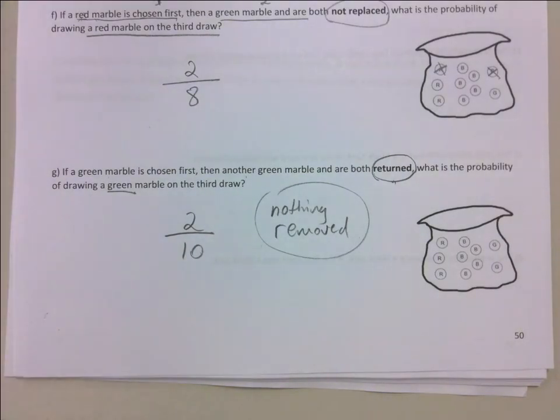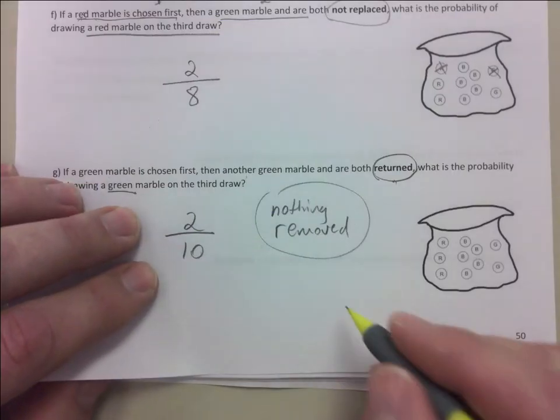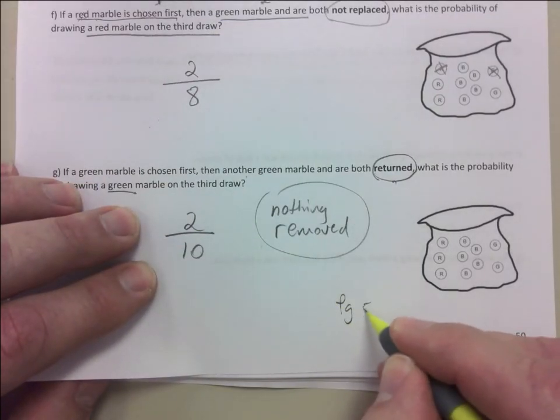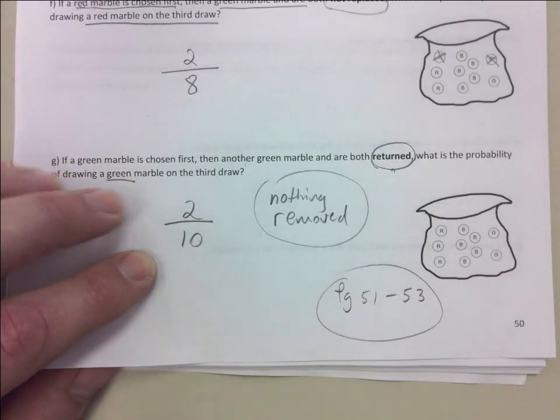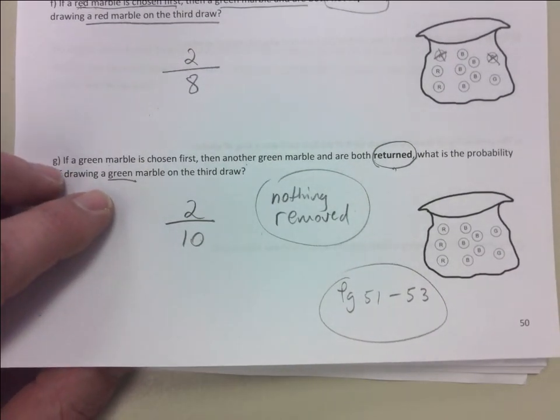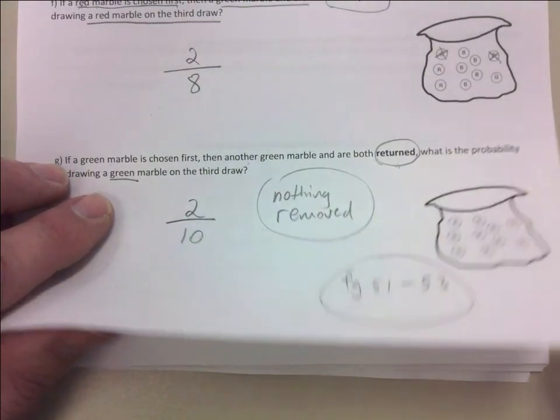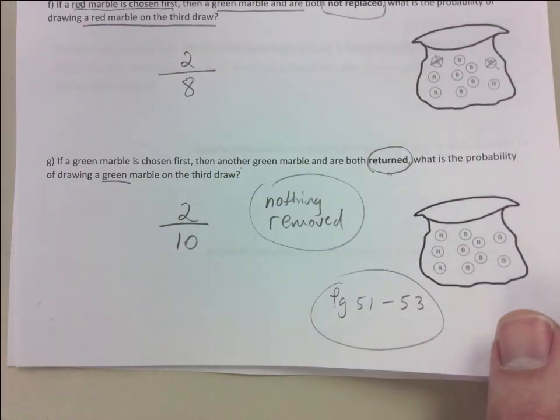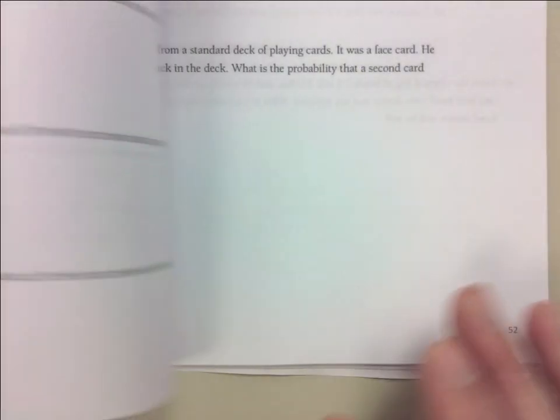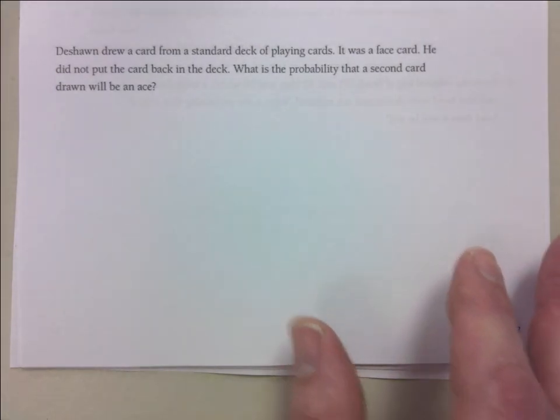I would add that to my study sheet. Independent, first event does not affect the second. Dependent, first event does affect my second, okay? Okay, so that's all that I had to say for now. For 51 to 53, if deck of cards isn't your thing today, skip the deck of cards questions. Do the marbles, do everything else. Just make sure you wrap your head around this one.